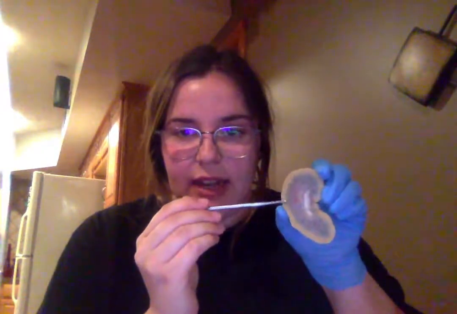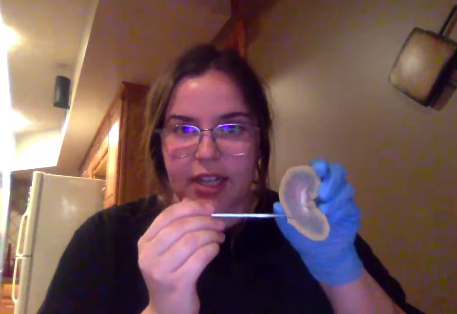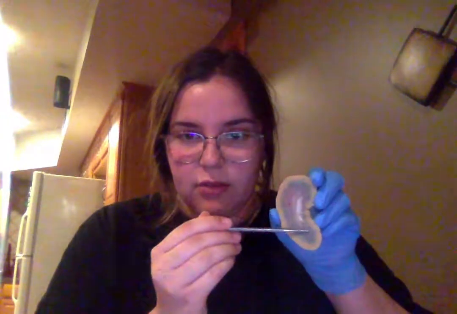So, starting with the renal cortex, that's this outer muscle tissue right here. And then moving forward just inwardly, we have the renal medulla right there.